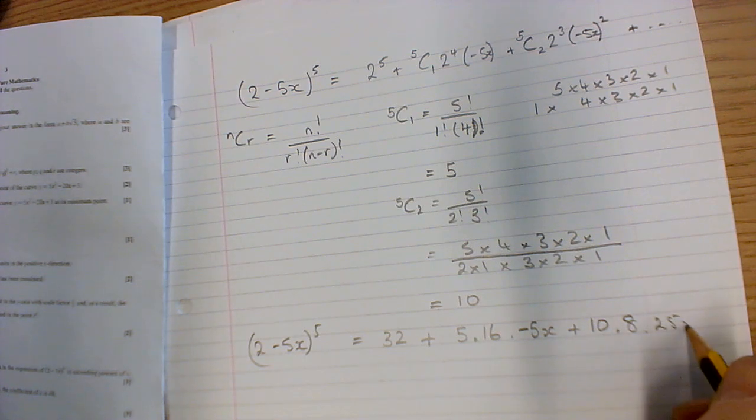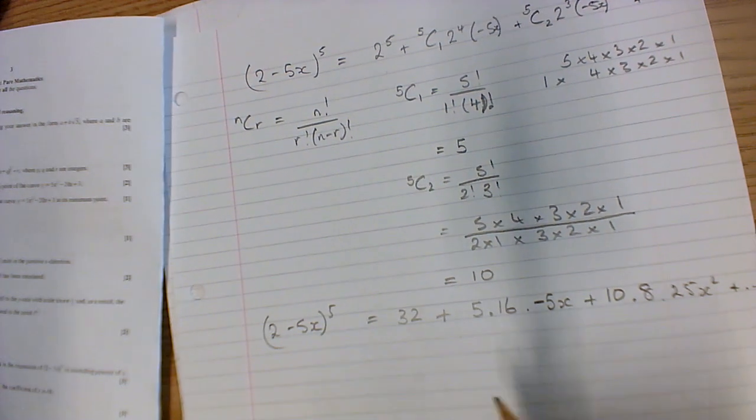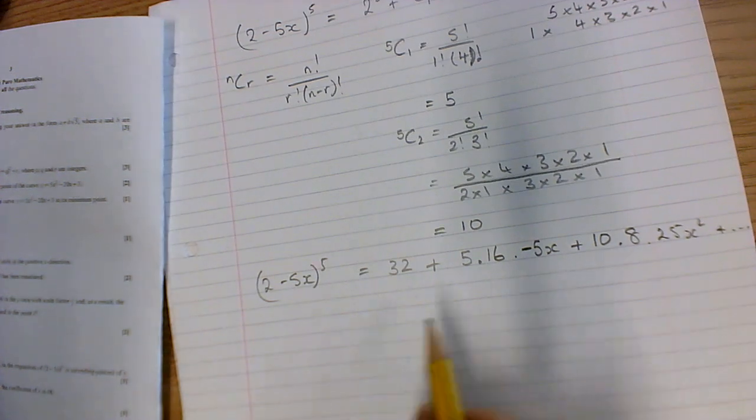Plus, and then it goes on for another 2 terms, but we're not bothered about them.